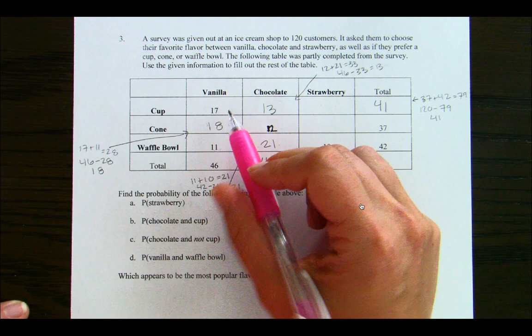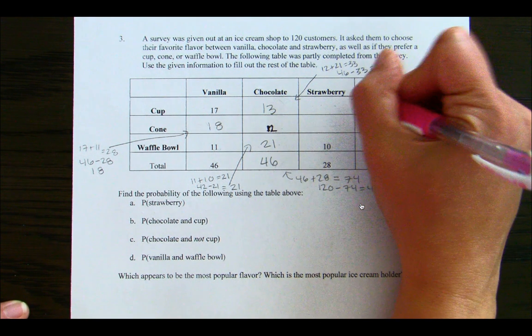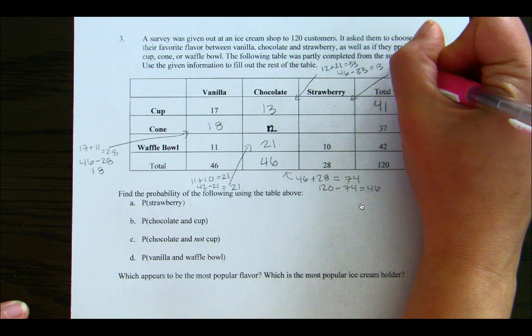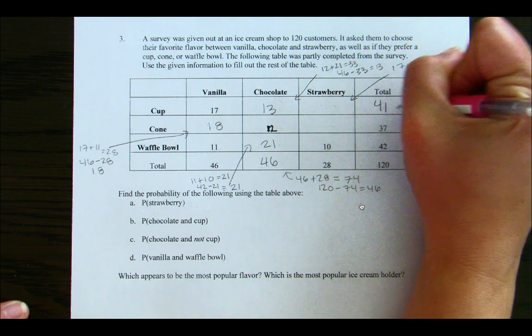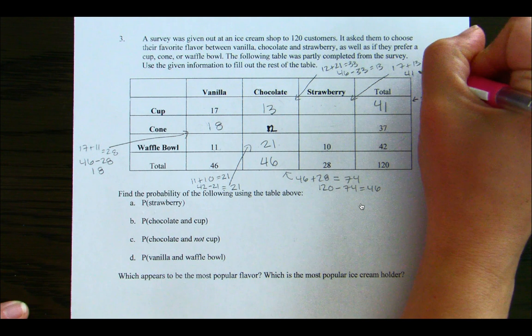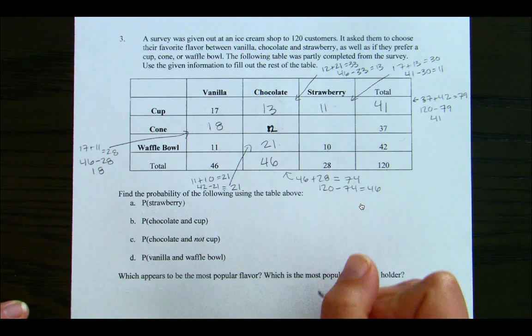From there, I have 17 plus 13 for this one. Let's fill out this one right here. 17 plus 13 gets me 30. I have 41 total in this row, so 41 minus 30 is 11. 11 goes here.